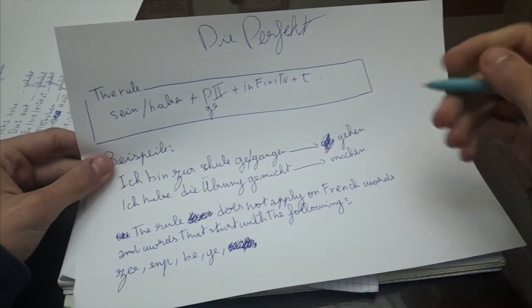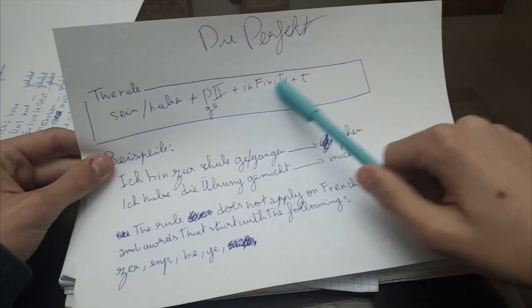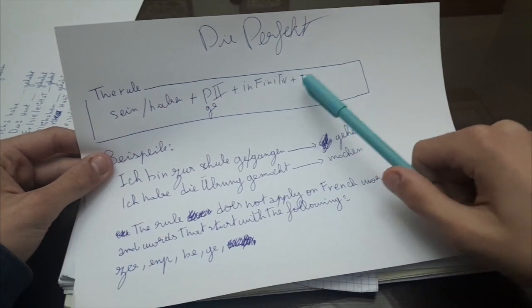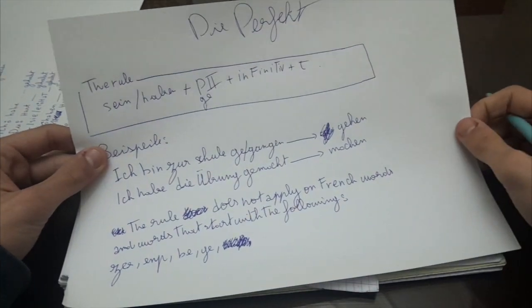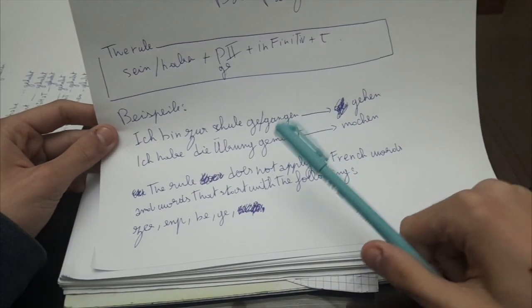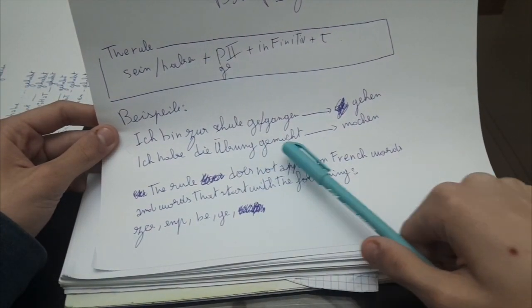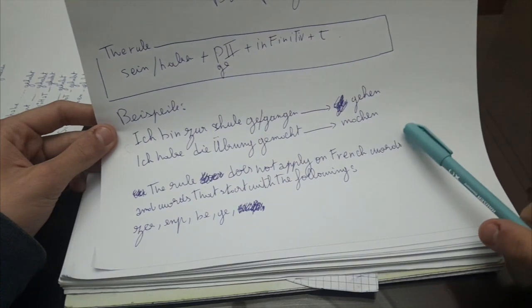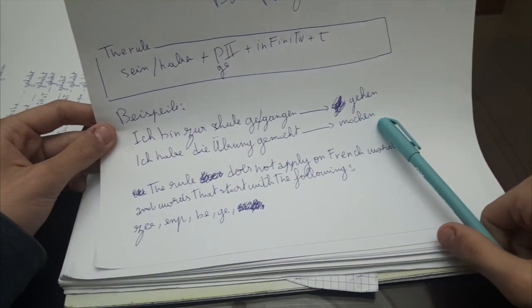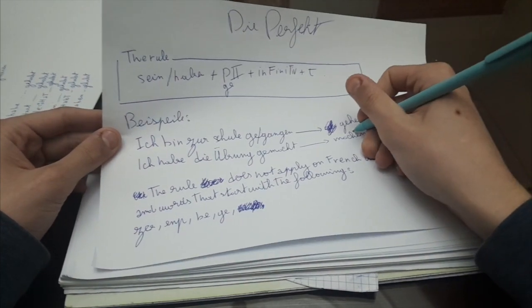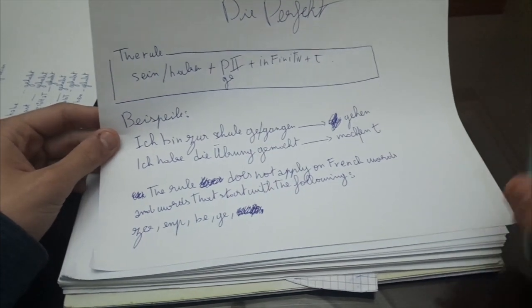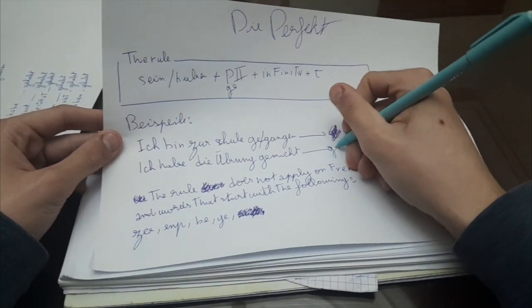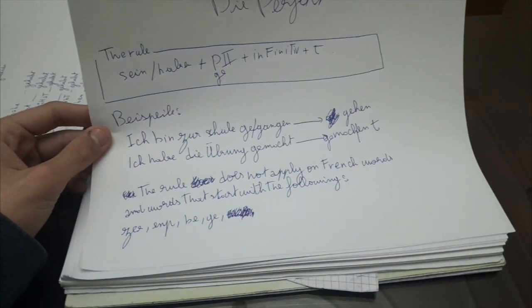You just write it with the verb, and you take off the en and replace it with a t. That's it. As we can see in this example, gemacht from the verb machen. Machen is the infinitive. Just take out the en, replace it with a t and put the ge. That's how you do it.